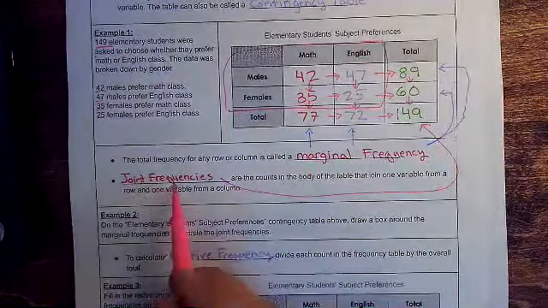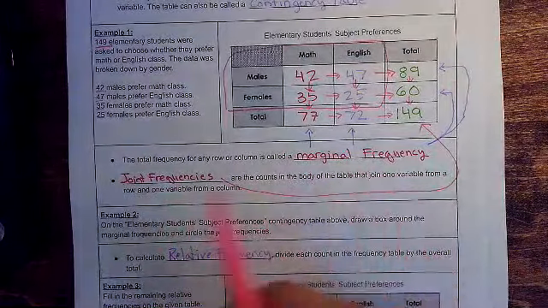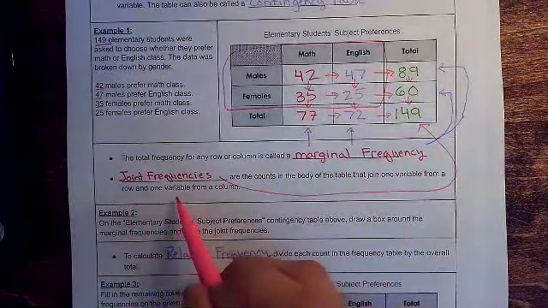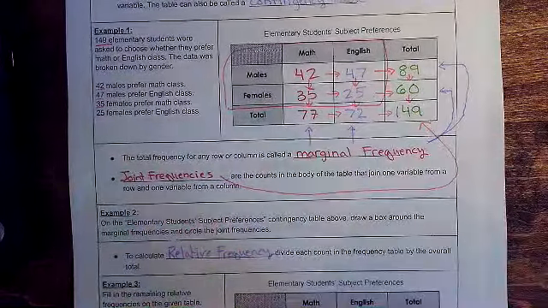Now, joint frequencies are the counts in the body of the table that join one variable from one row and one variable from a column. So that's where we get that 149 total.